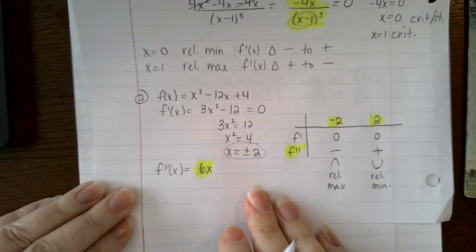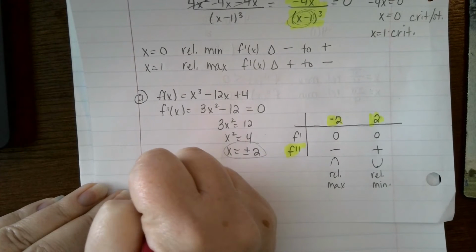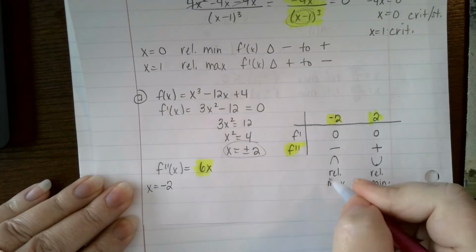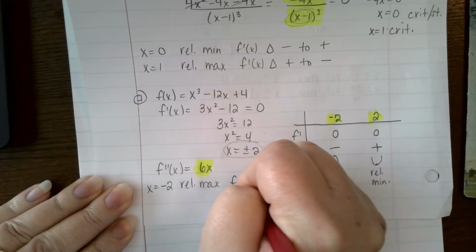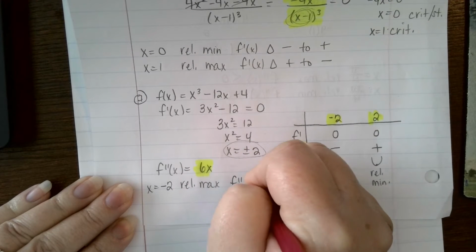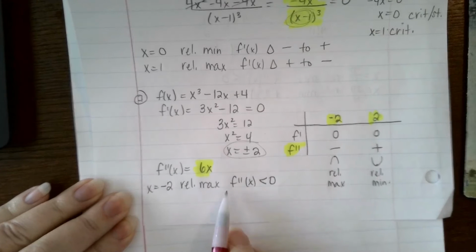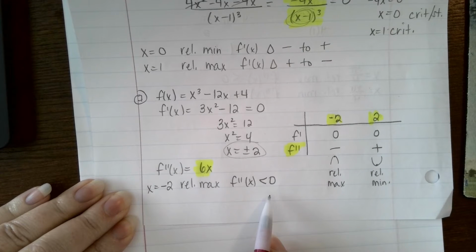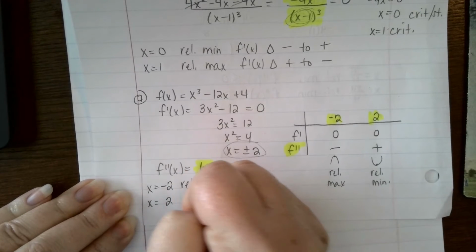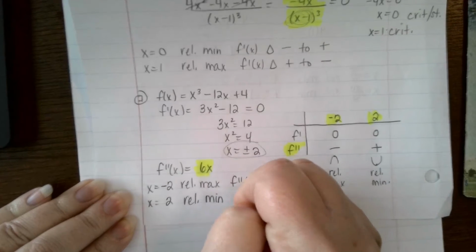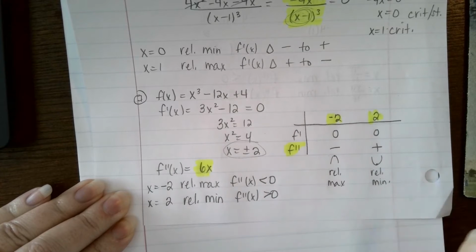So, to conclude, x equals negative 2 is going to be a relative max because your second derivative is less than 0. Because we use the second derivative test, right? And x equals 2 is a relative min because your second derivative is greater than 0. So we found a relative min and we were asked to use the second derivative test.